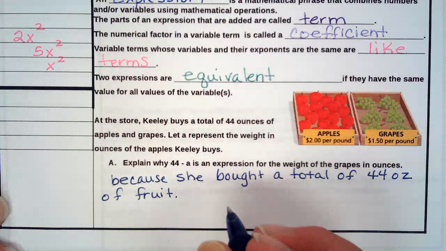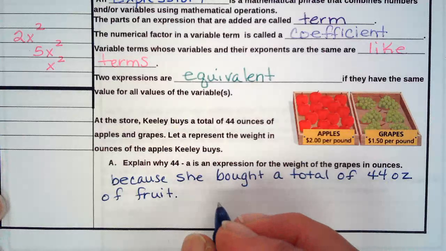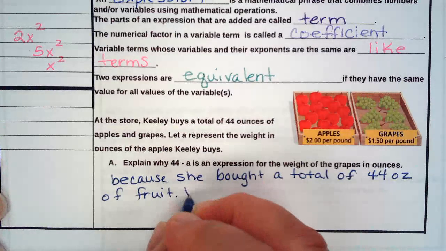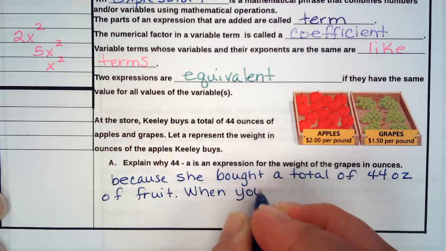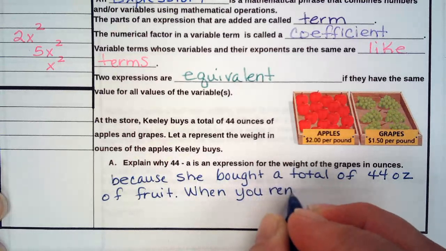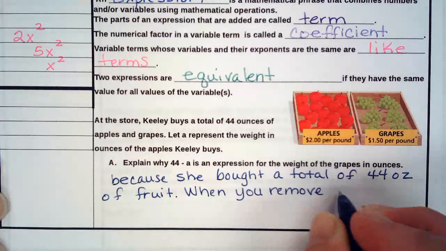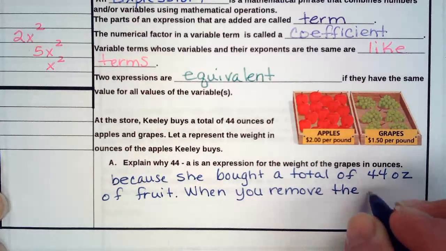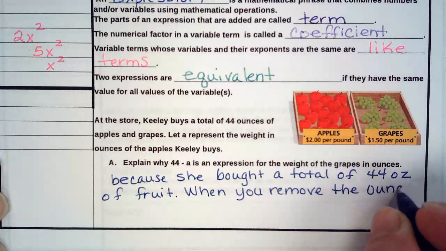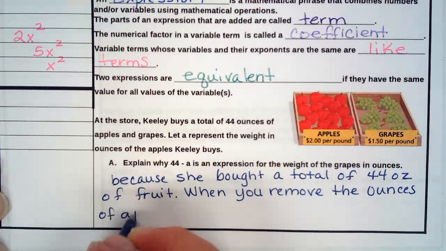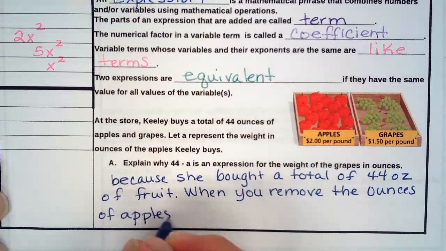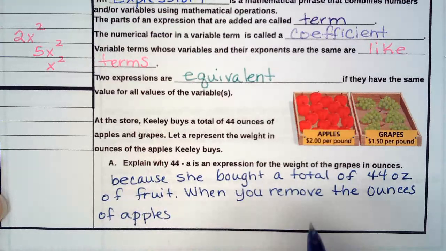When you remove the ounces of apples, you are left with the ounces of grapes.